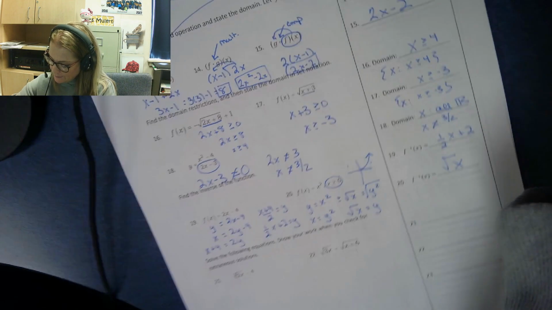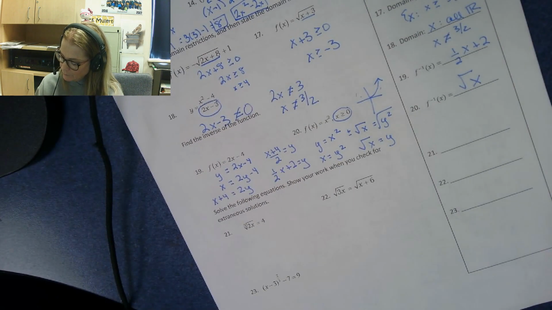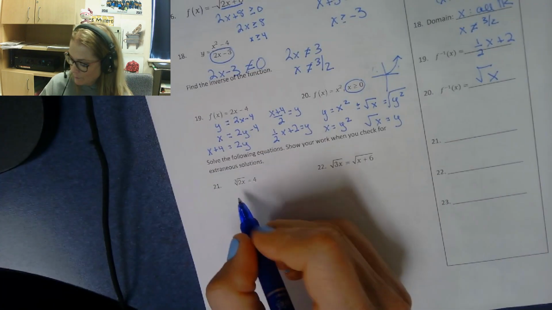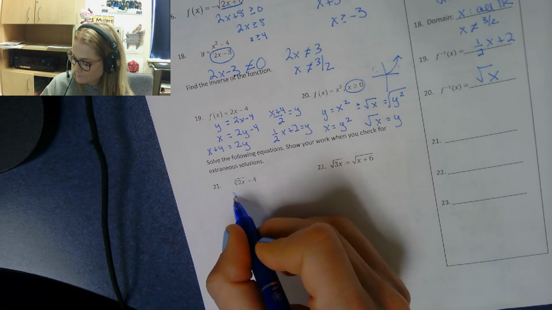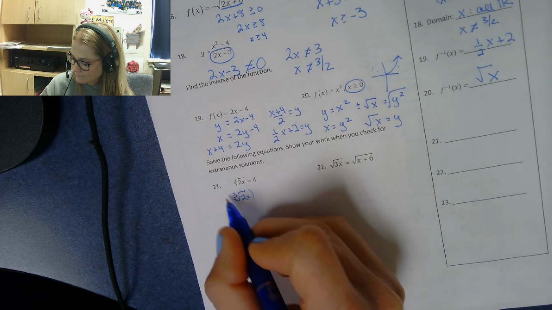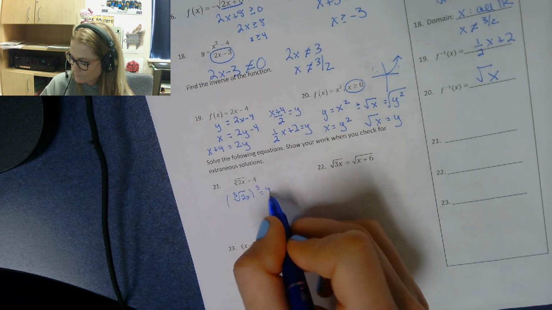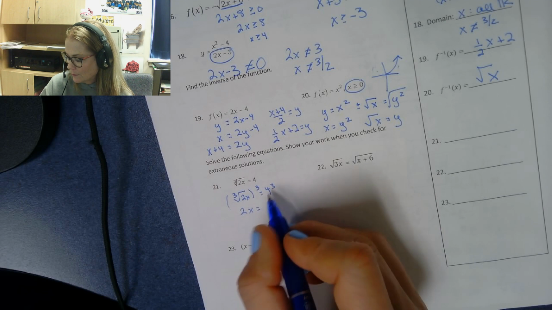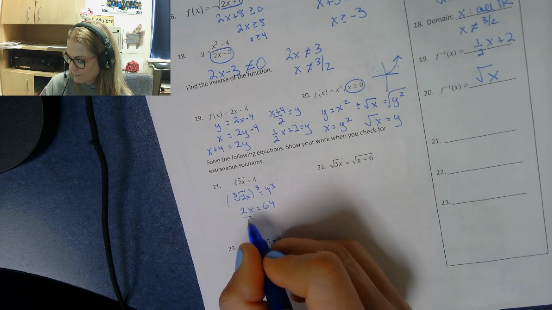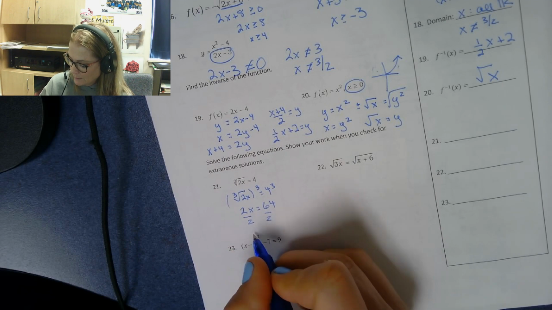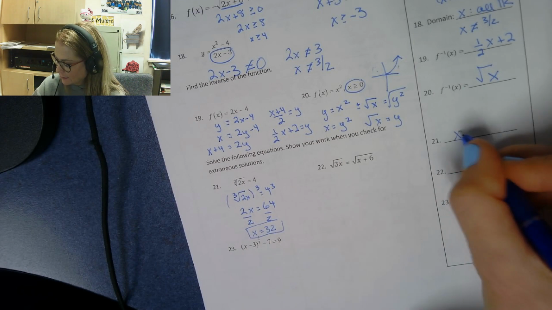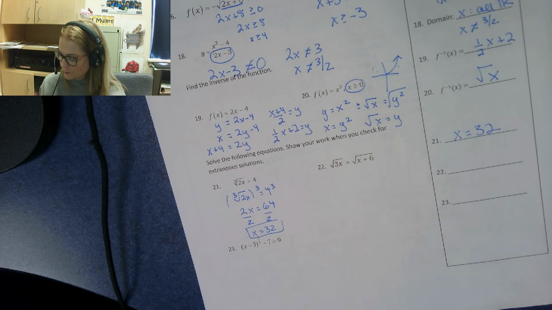Last ones here. Solve the following equation. Show your work when you check for extraneous solutions. All right, I can do that. So I'm going to cube both sides. Which is 2x equals 4 cubed, 64. Divide by 2, divide by 2. x equals 32. And remember, when we do this, we don't really have to check because we cubed. So that's just 32 there.